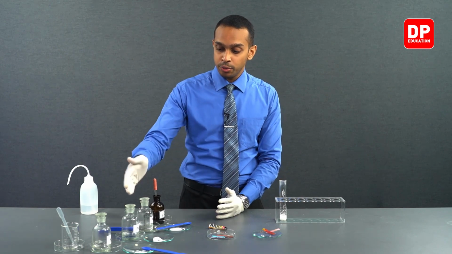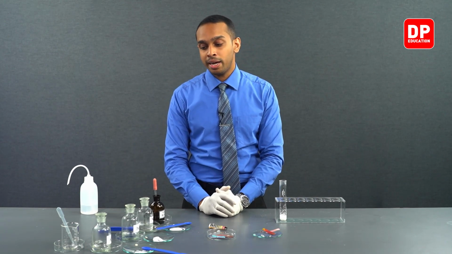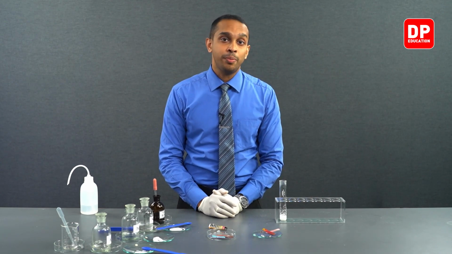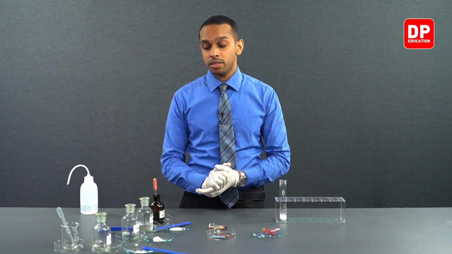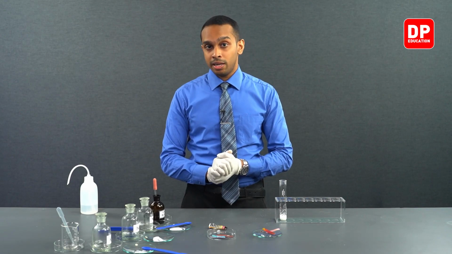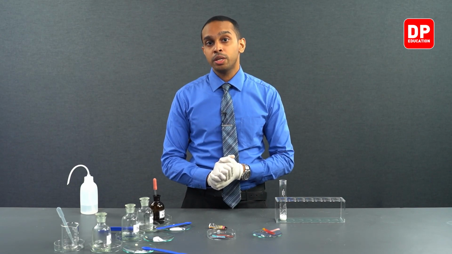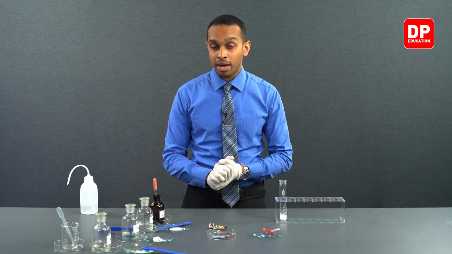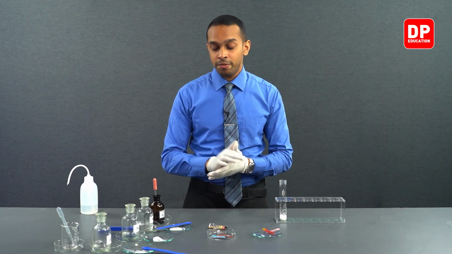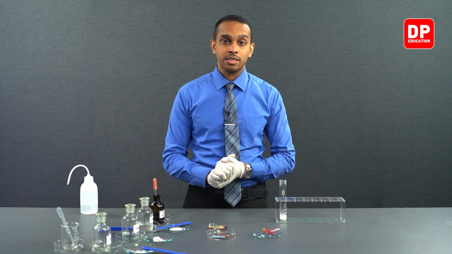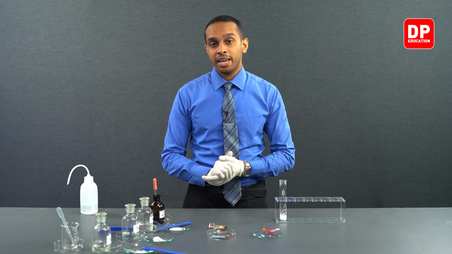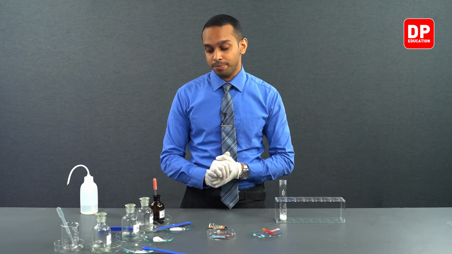But the other two halides, bromide ions and iodide ions, can be identified by the color of the gas that is evolved. If a purple color gas evolves, that solution would have contained iodide ions. If a brown color or maybe orange color gas is evolved, that indicates the presence of bromide ions.